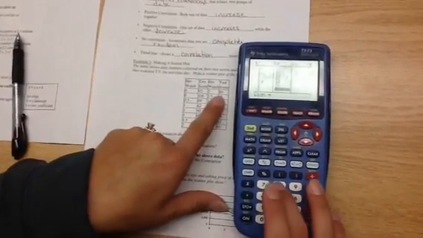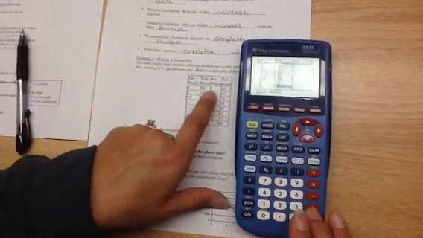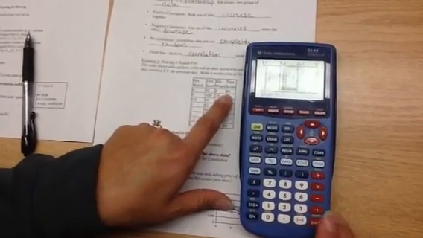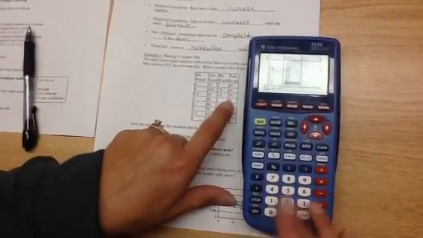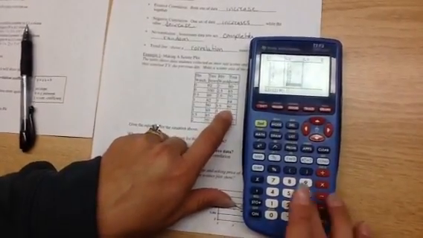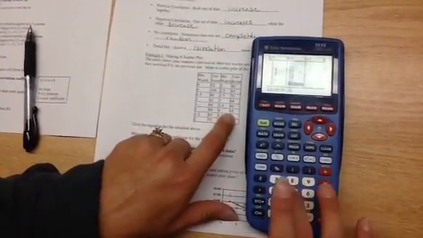Don't forget these. And make sure everything's lining up, because if the 2 has to go with the 80, the two pieces of data are correlated. They need to go together. You need to make sure you keep them together. Very important that they match up.